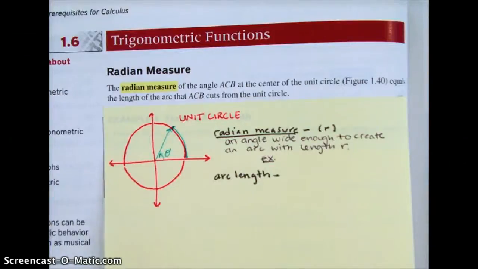Let's start by clarifying something that you've been using for a good while, the radian measure. The book says the radian measure of an angle ACB at the center of the unit circle equals the length of the arc that ACB cuts from the unit circle. What does that really look like?